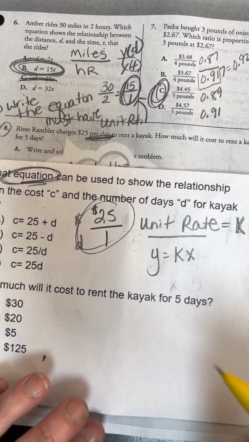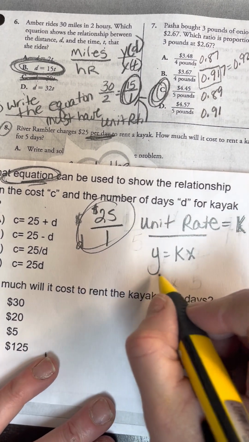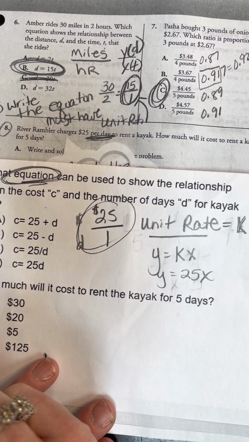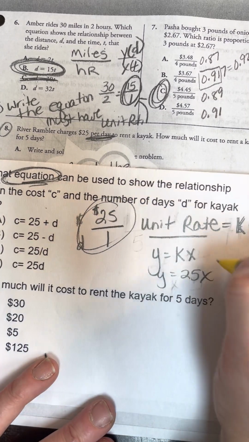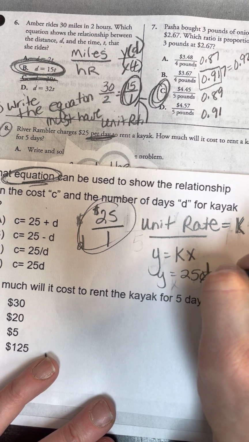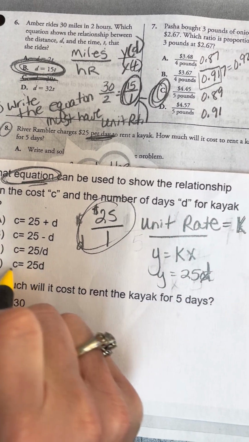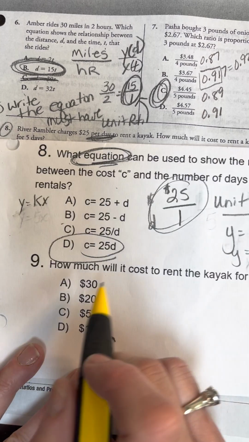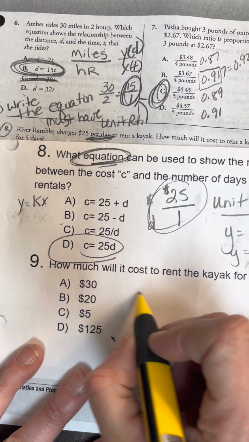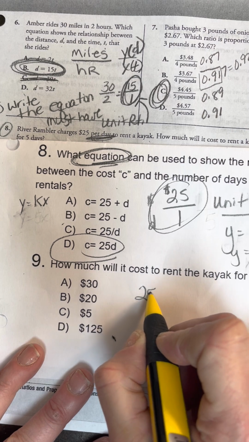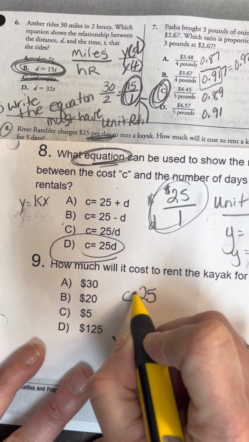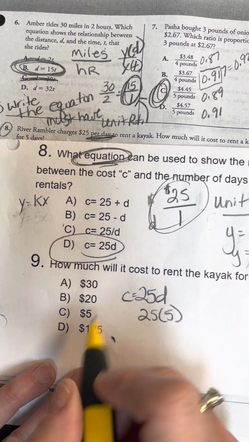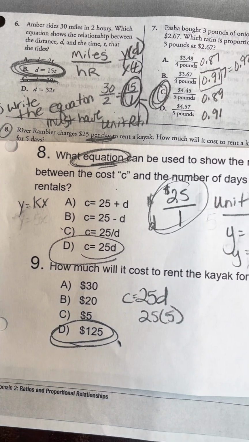Unit rate is k. Y equals kx. So y is going to equal 25x, or 25D, if that's what your variable is. So the answer here is D. How much would it cost to rent the kayak for 5 days? Well, we'll take that 25D. C equals 25D. And we do 25 times 5. That's going to be $125.